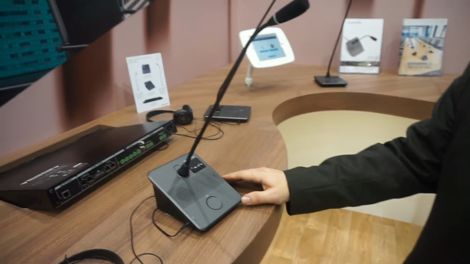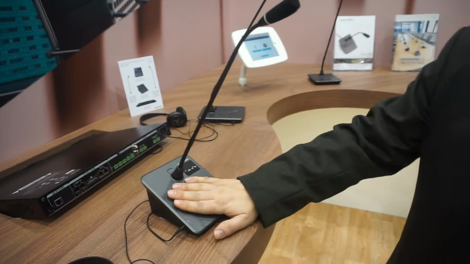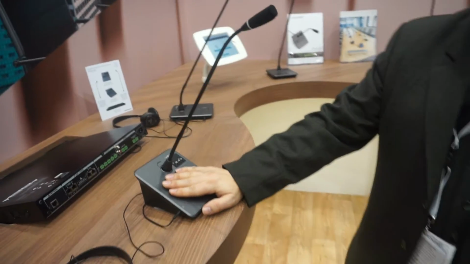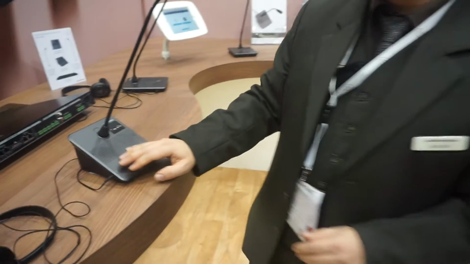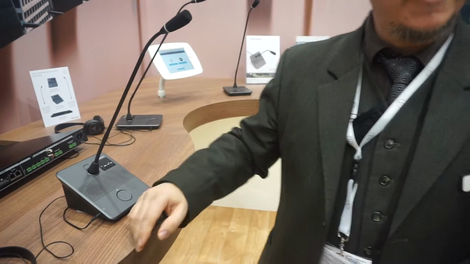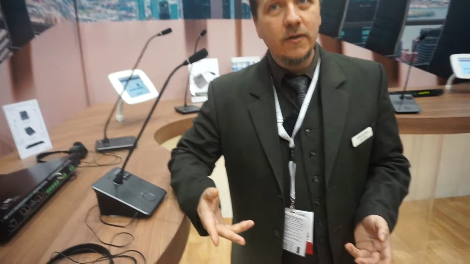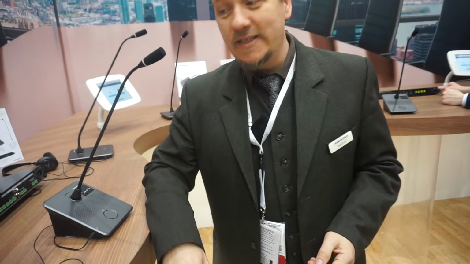What else? It's a digital system. We use Cat5e or Cat6 cables, RJ45 connectors. So cabling is very easy, and if you break the cable, you just replace the cable. It's cheap. So unlike the competitors who have pigtail cables, we don't have the pigtail cables. We have easy to replace Cat5e or Cat6 cables, standard cables.